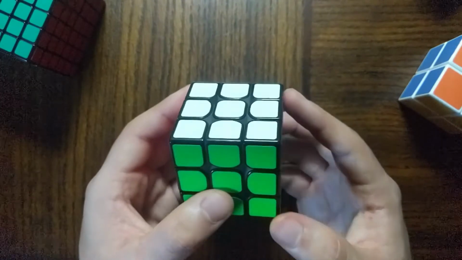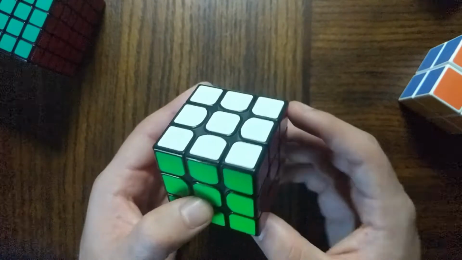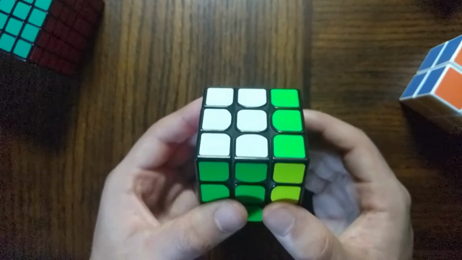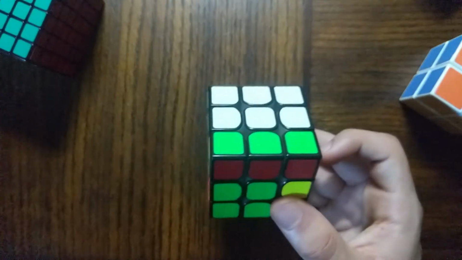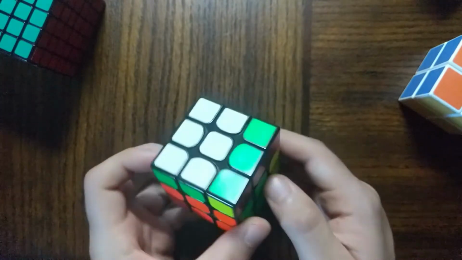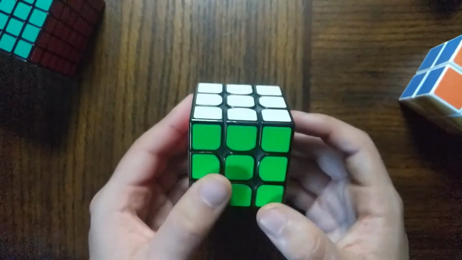For example, R means turn the right side 90 degrees clockwise, like this. And U means turn the top side 90 degrees clockwise, like this. And a quick key reminder, when you do these moves, the cube does not rotate, only one side rotates.